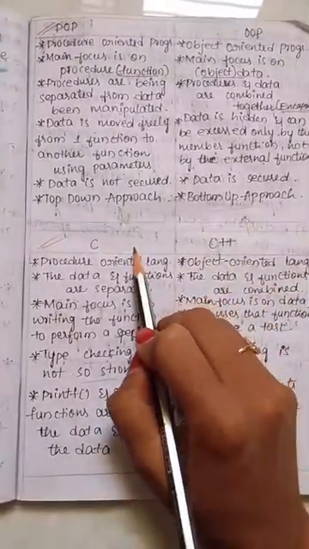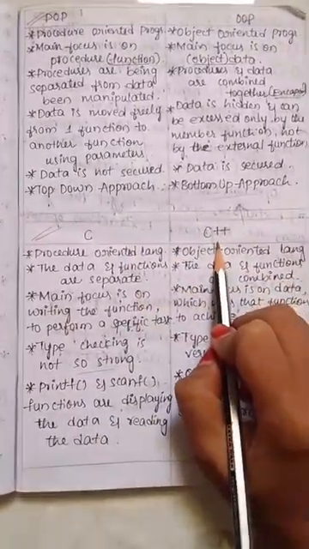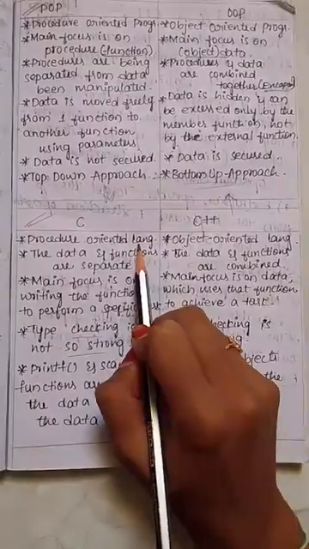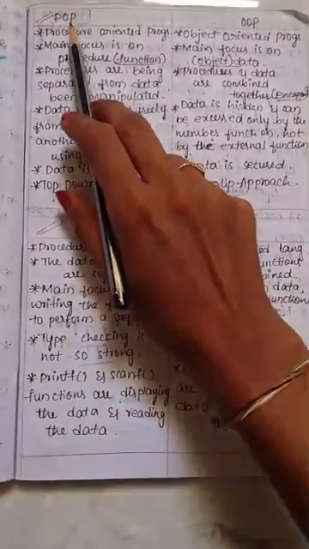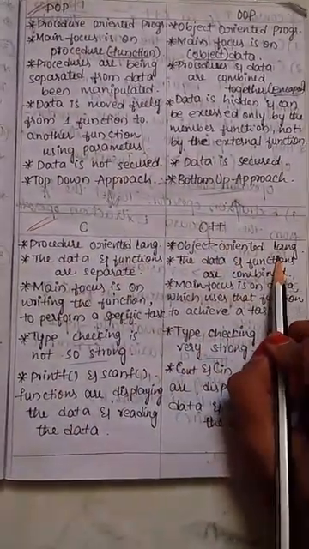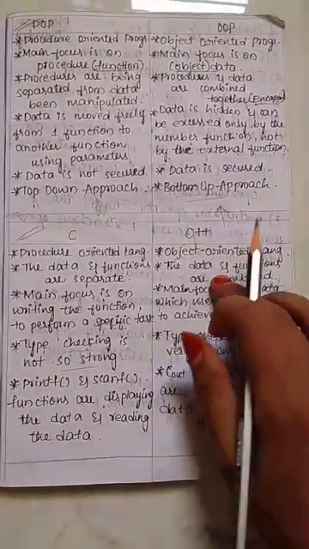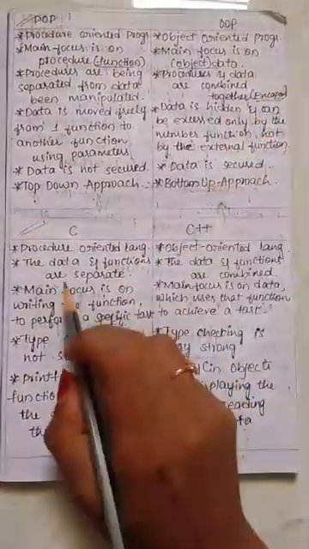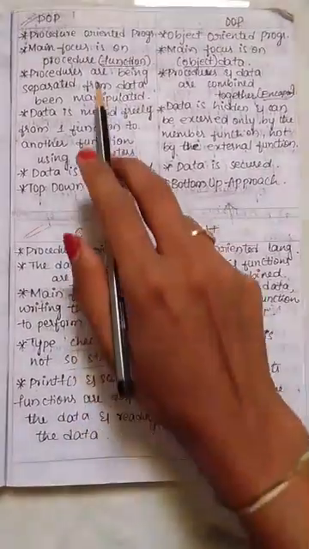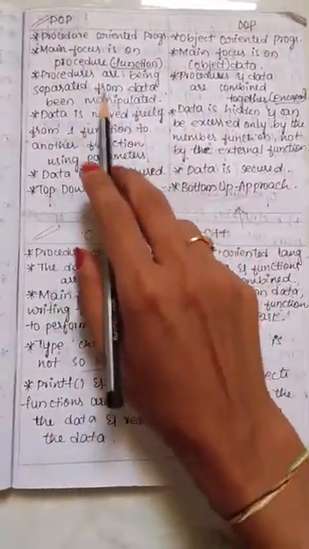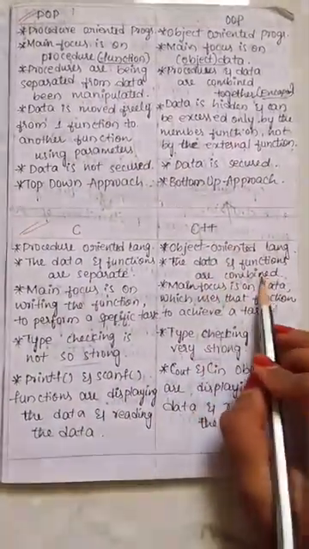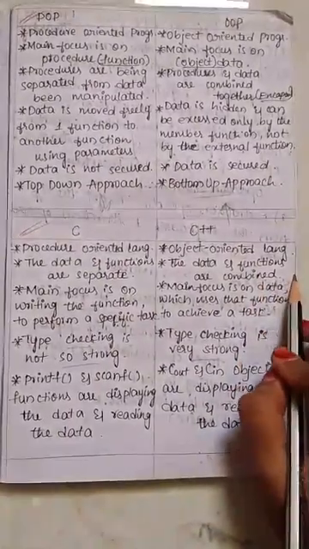Let us see C and C++. Here C is the procedure oriented language, which means under POP. C++ is object oriented language, which comes under OOP. Got it? The data and functions are separate. I told you already, here the data and the functions are separated. But in this, the data and functions are combined together, which is called encapsulation.